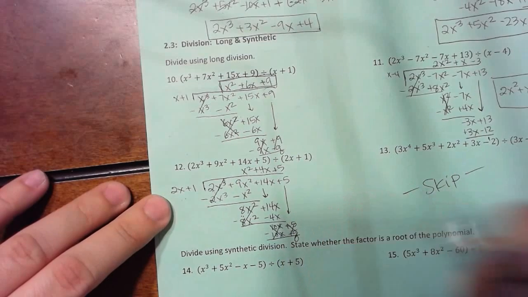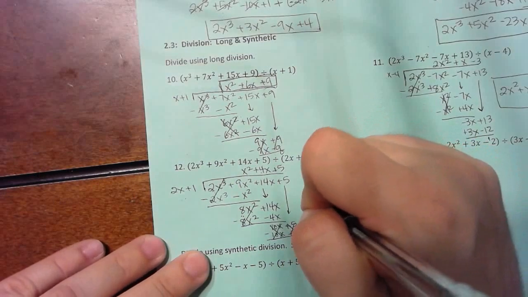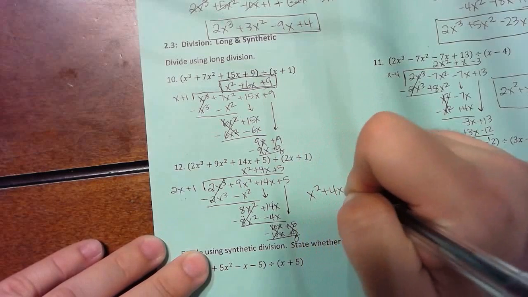Those cancel, so you get a 0, which means my final answer is x squared plus 4x plus 5.